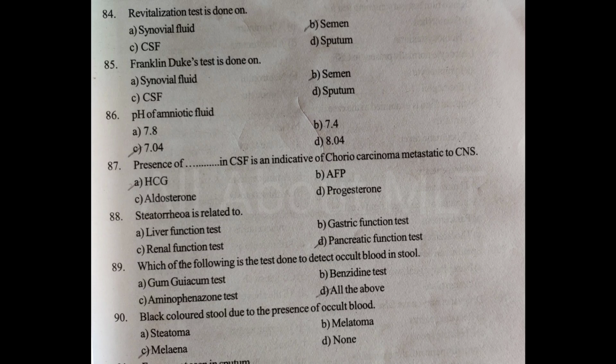Black colored stool due to the presence of occult blood. Option A, steatoma. Option B, melanoma. Option C, melena. Option D, none of the above. And the answer is option C, melena.